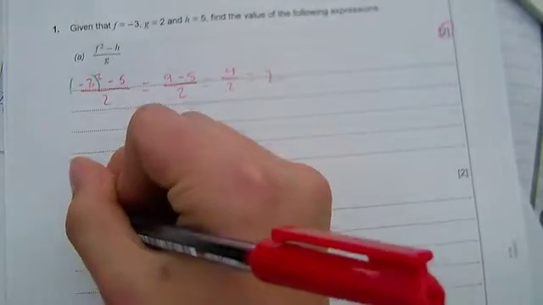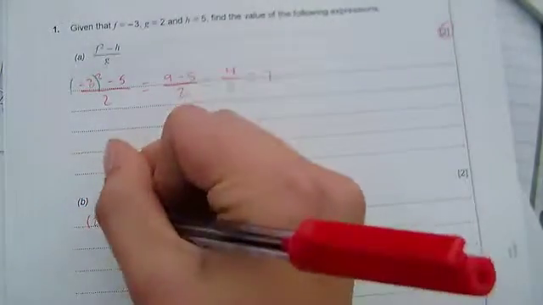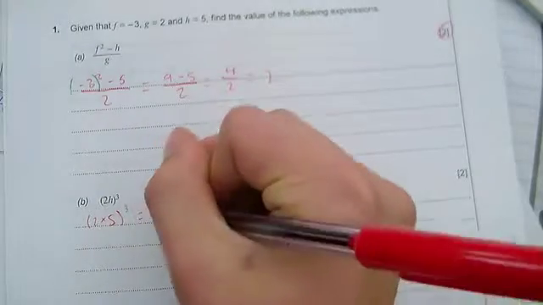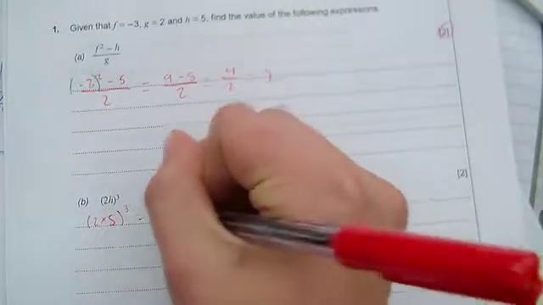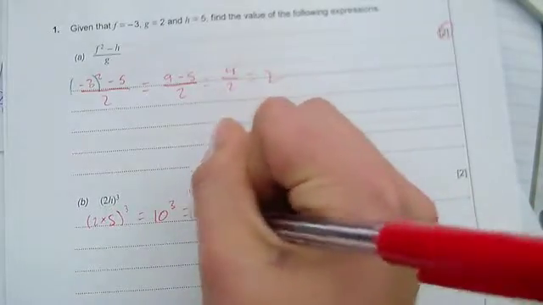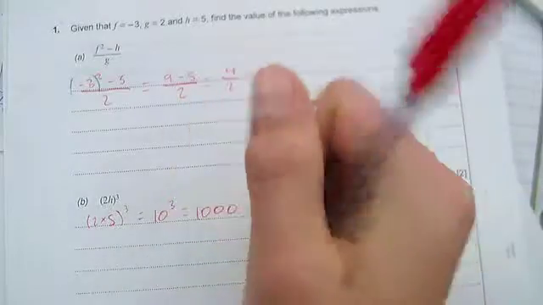Okay, do you want to talk me through B as well? Okay, same procedure as before, you just do it with just h this time. So we'll keep it in brackets to start with. So if we do 2 times, and then h is equal to 5, so we do 2 times 5, and then that'll be 2 times 5 cubed, which is the same as 10 cubed, which is equal to 1,000, because the number here is equal to the number of zeros when you're cubing 10.